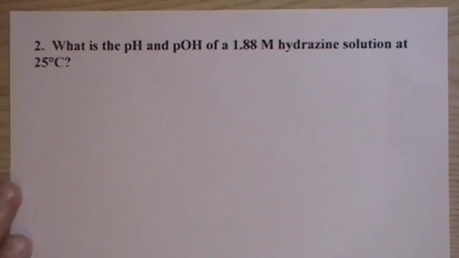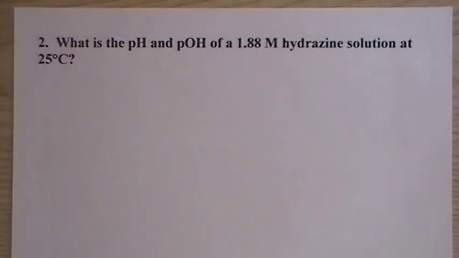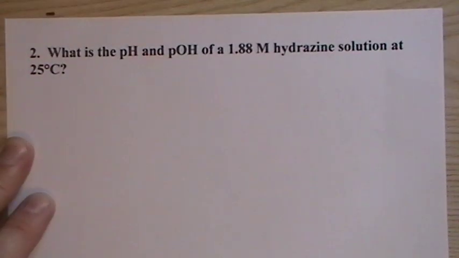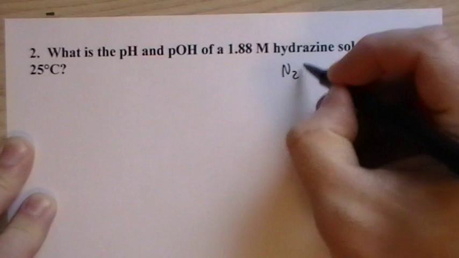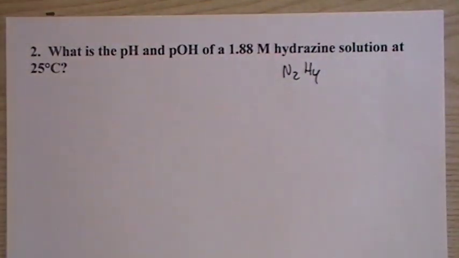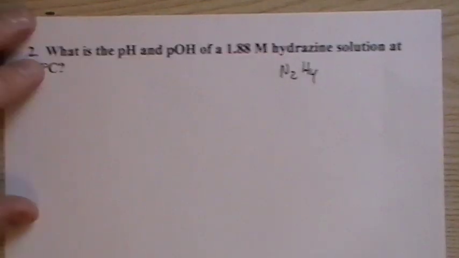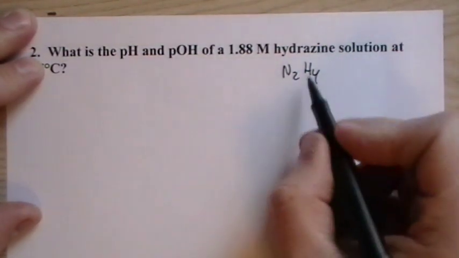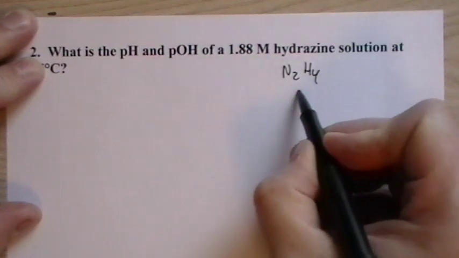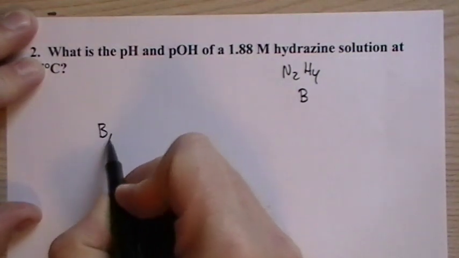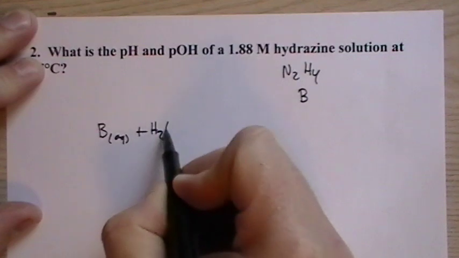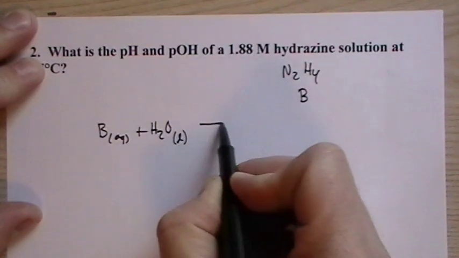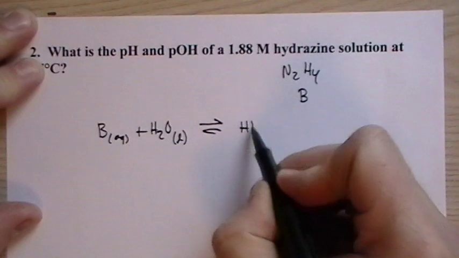Okay, let's try another one, another base. So what is the pH and pOH of 1.88 molar hydrazine? Okay, now hydrazine is N2H4, and that's in your table. And a lot of people would have trouble with this because it looks so unusual. Just make that B. It's a base. If you're unsure if it's a base, you'll have your Ka and Kb tables. If you find it in Kb, you know that it is a base.